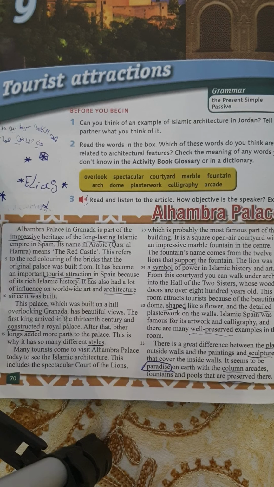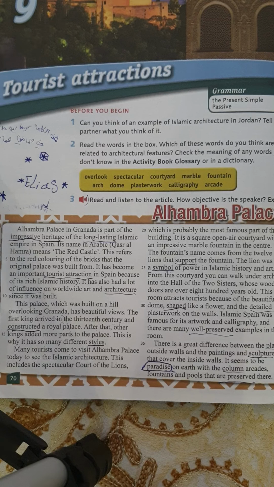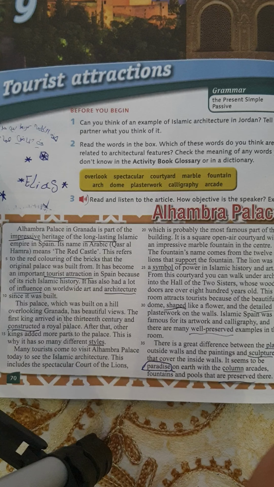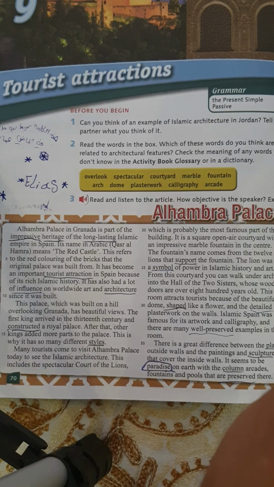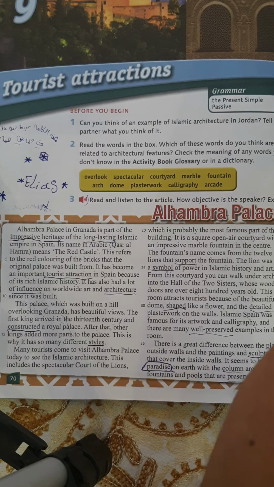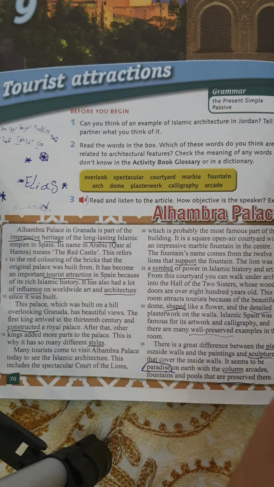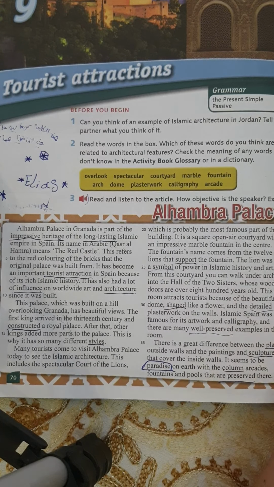Because of the column arcades, الكباب المعمدة, يعني أعمدة على شكل كباب, وفاونتينز ونوافير وبولز, يعني like swimming pools مثلا. That's why it is called paradise on earth.